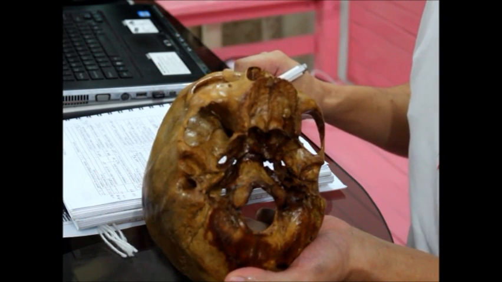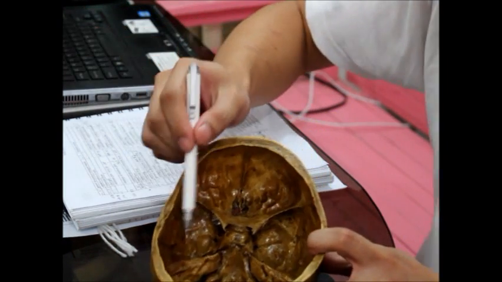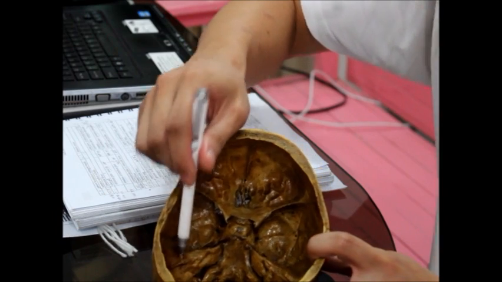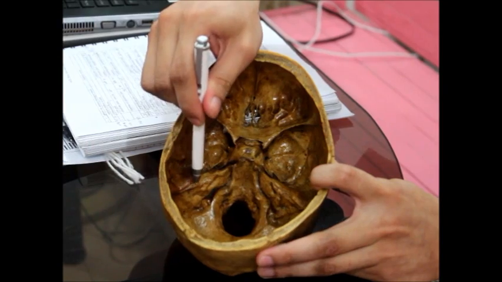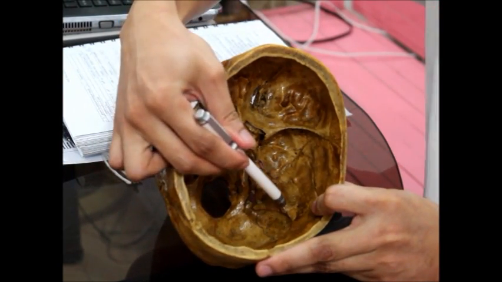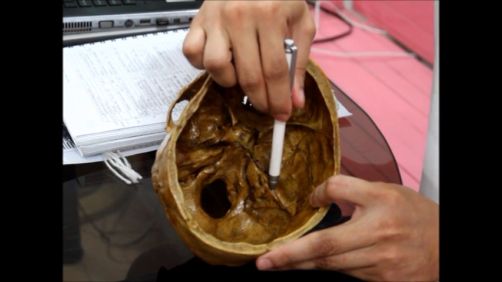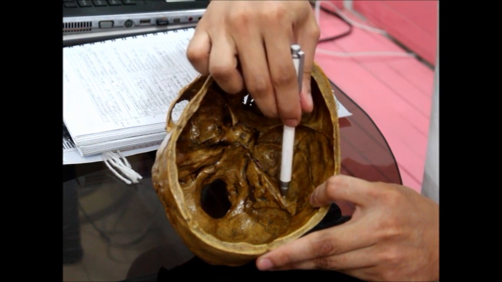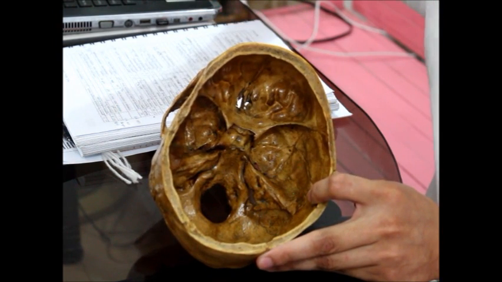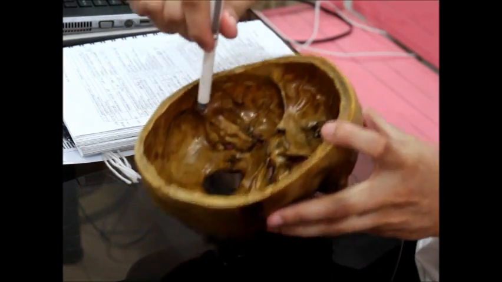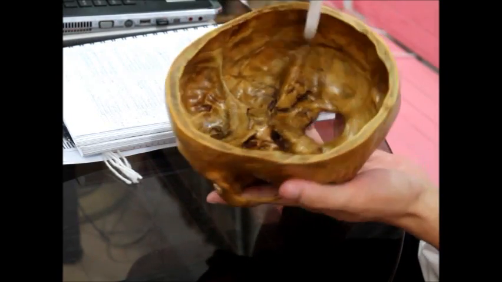Groove for superior petrosal sinus. Arcuate eminence, and then groove. Same thing, arcuate eminence, and then groove over here. Groove for superior petrosal sinus. And then we have groove for sigmoid sinus, which is here, and here, same thing.